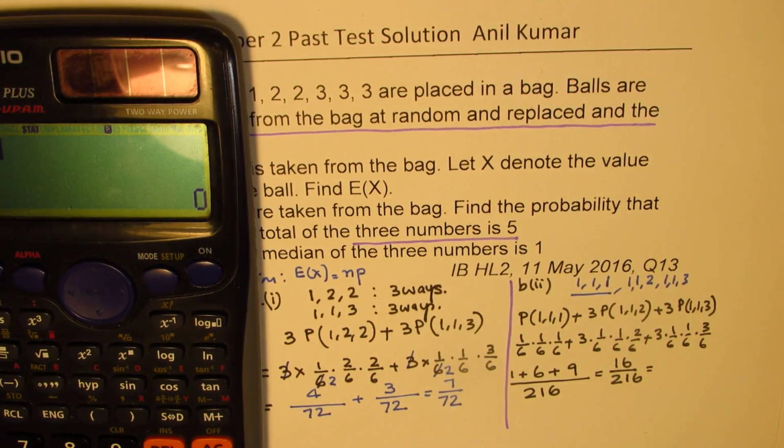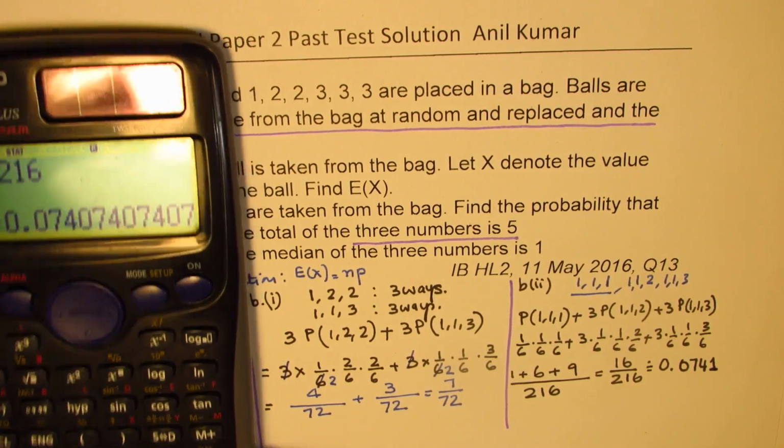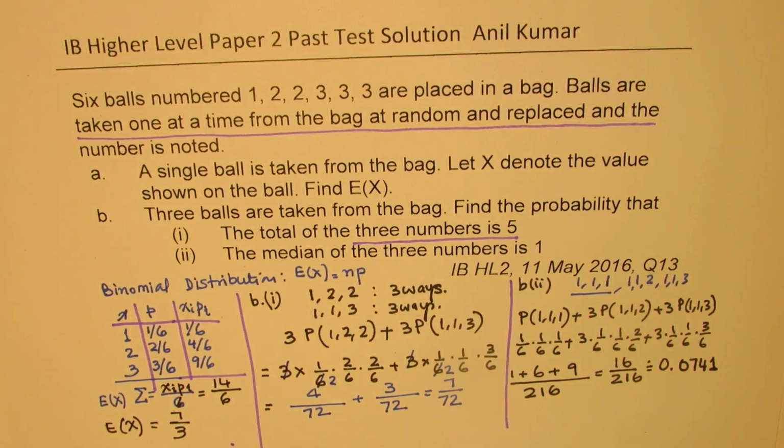So we get 16 divided by 216, and that gives you 0.0741. You could write it in decimal values. Rounded to 3 significant figures it is 0.0741, right? And if it is required to 4 significant figures, it could be 0.07407. So you could write like this as your answer.